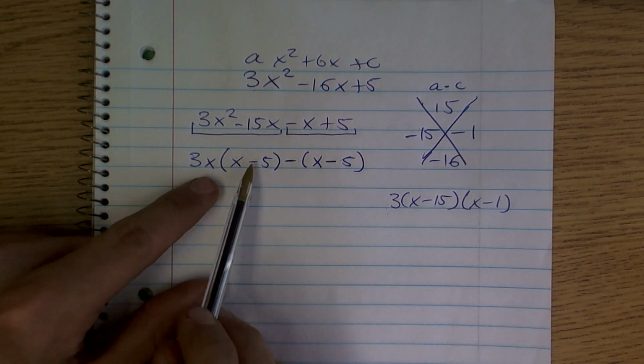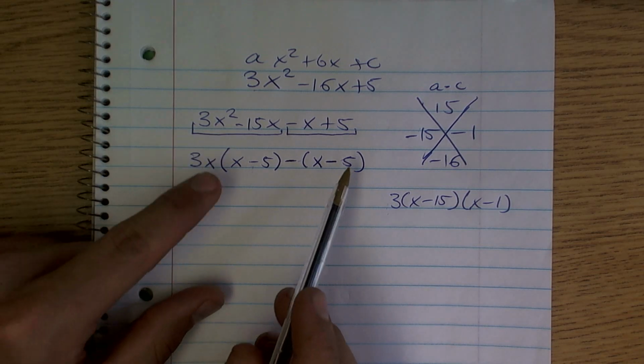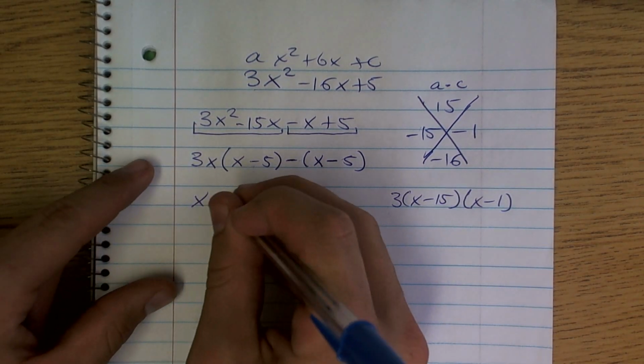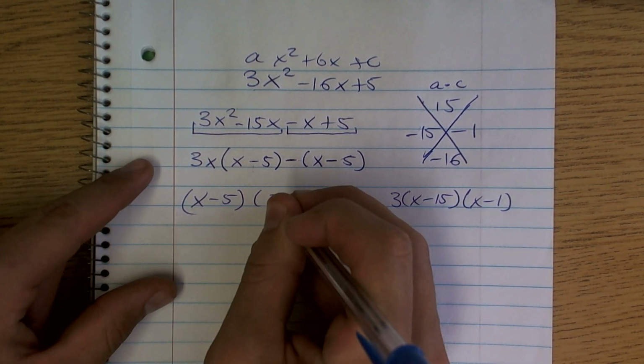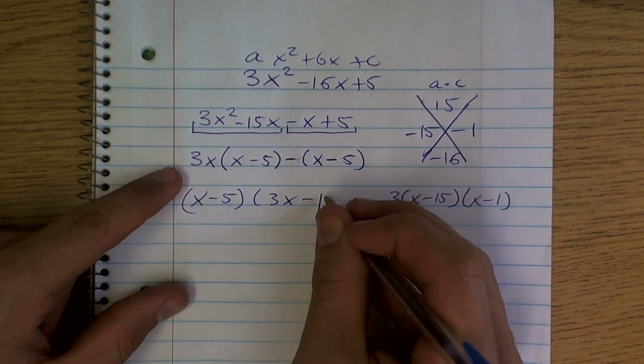Now we look at it and we say, oh, all right, these two now have an x minus 5 in common, so now you can factor out an x minus 5. And then you'll be left with a 3x. As you remember, there's that minus 1 there.